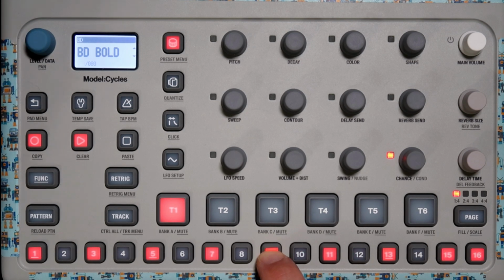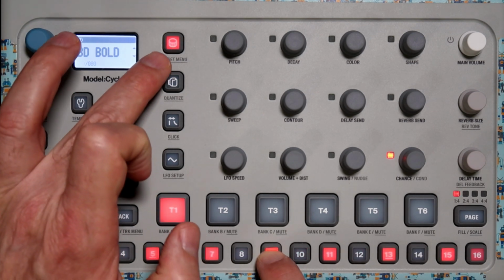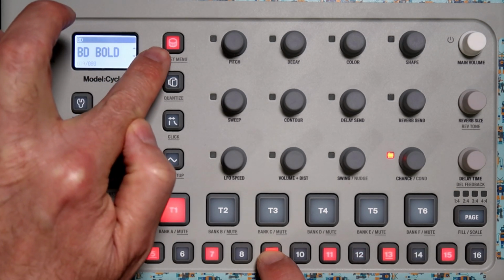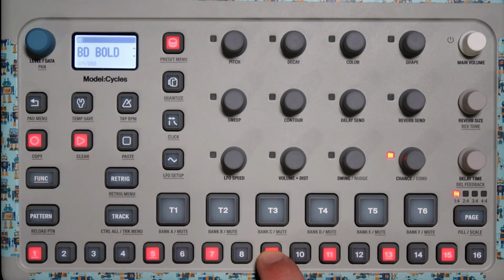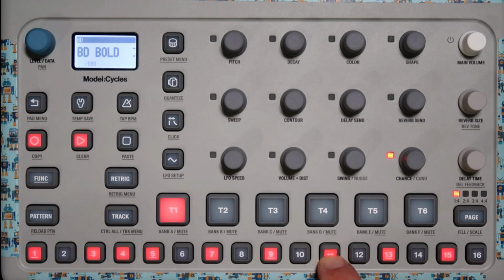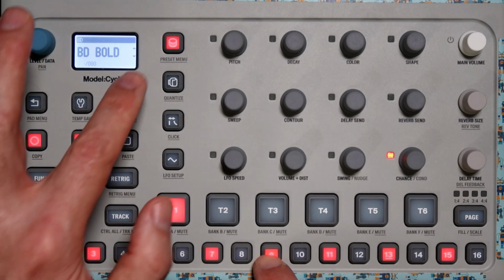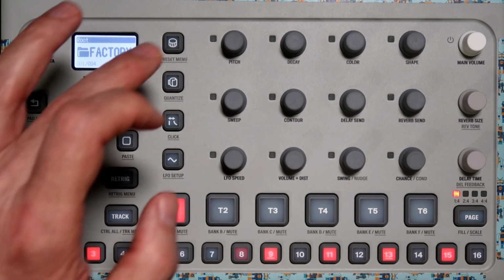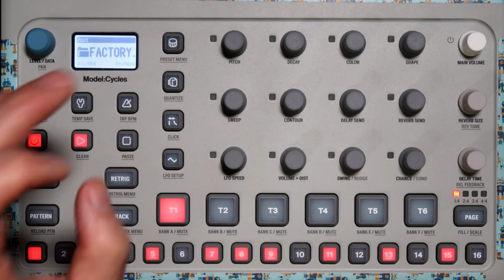We'll do that, and as soon as I lock that in, what it's going to do is show up here as lit. So that means that when you press a trig, you can see what it has locked on it by looking around, and this one's the only one with preset lock.